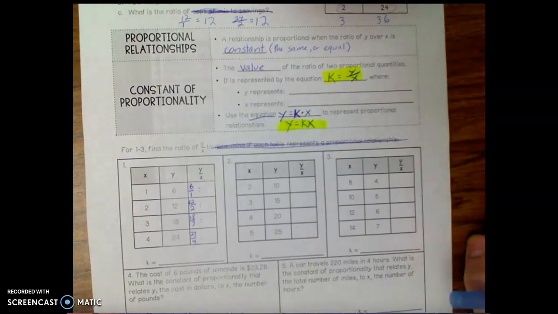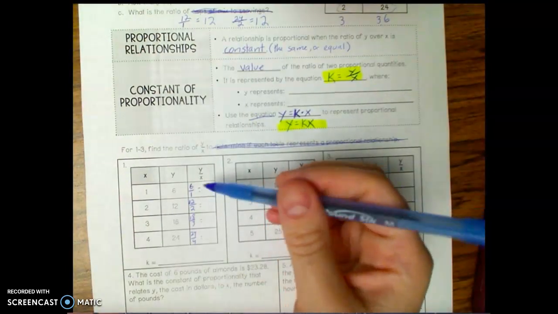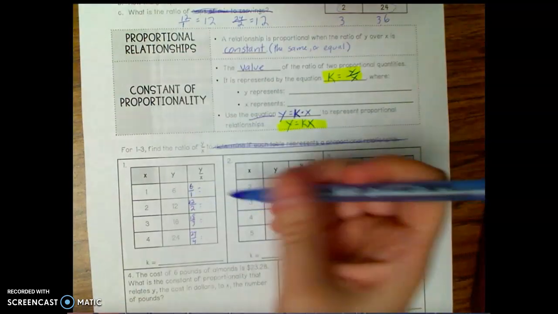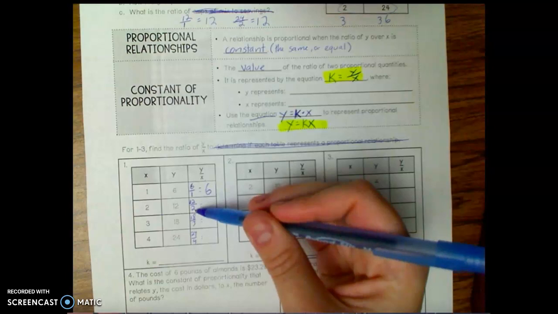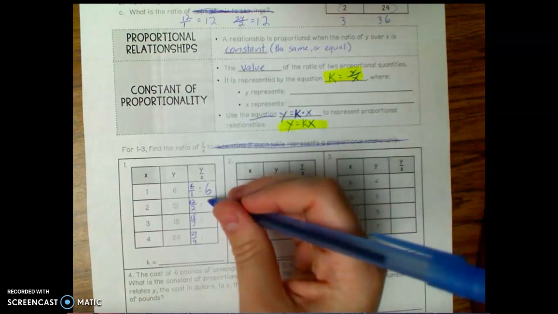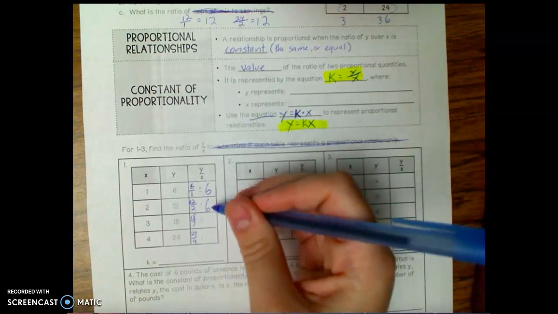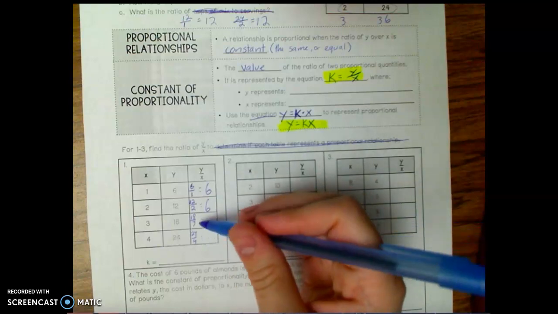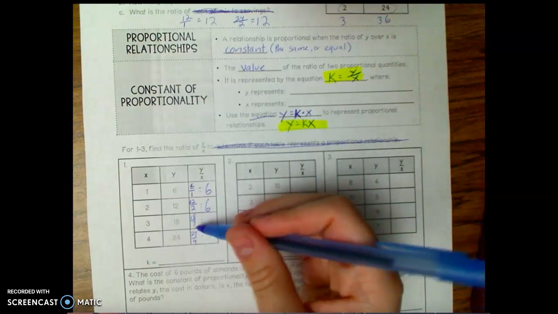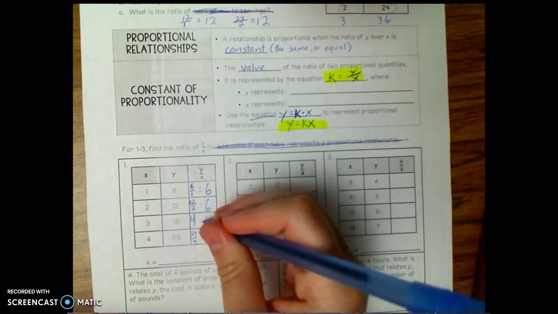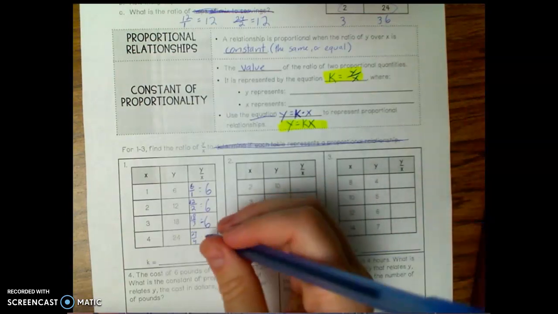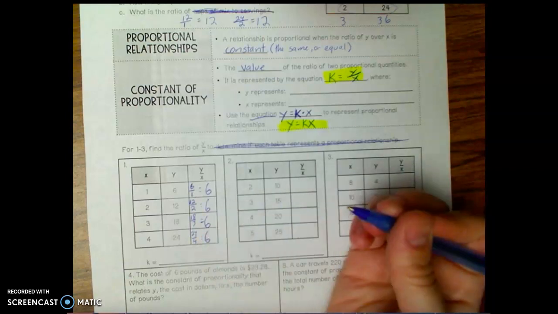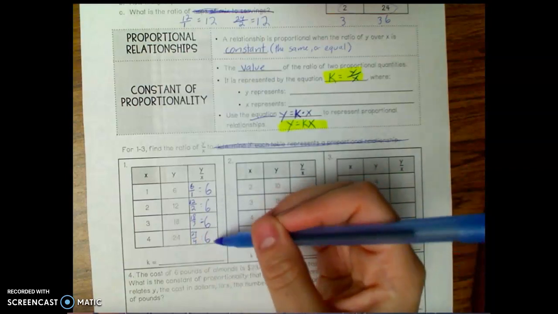I've got my calculator here in case I need it. 6 divided by 1 is 6. Okay. 12 divided by 2 is 6. Constant so far. Let's keep checking. 18 divided by 3 is 6. And 24 divided by 4 is 6. These are all the same.